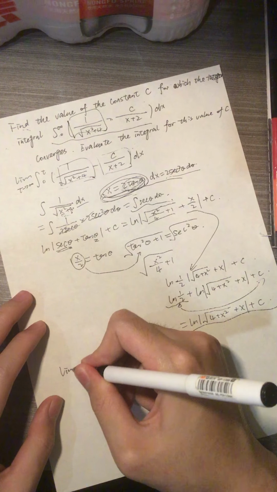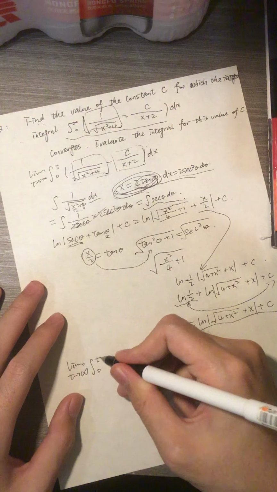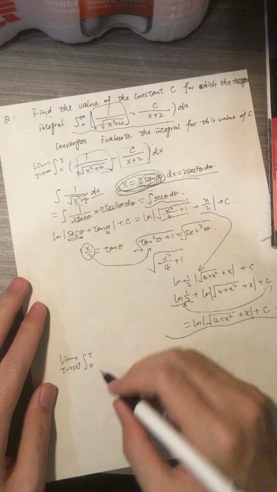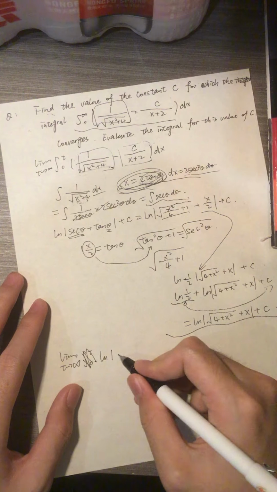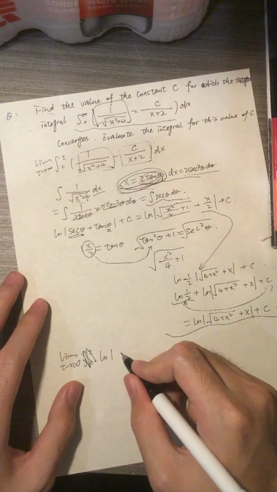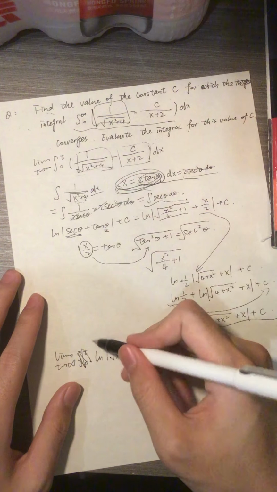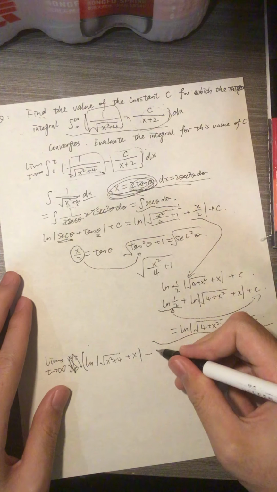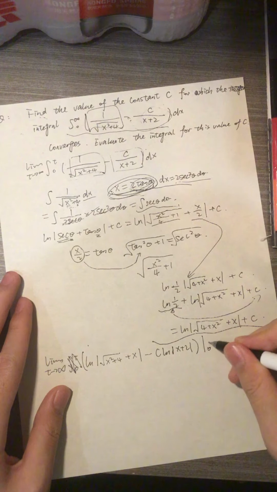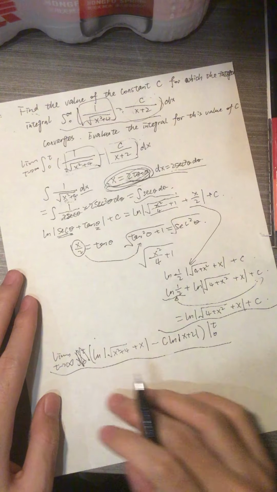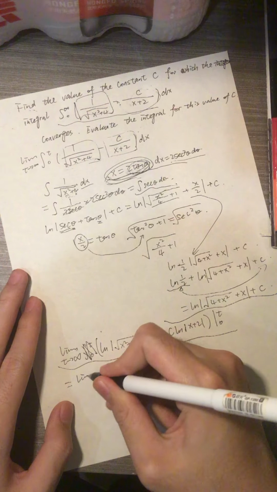So let's come back to the original limit, which is the limit as t approaches infinity of the integral from 0 to t. We need to write it this way, log, because we already finished the integration. So it is log of the square root of x squared plus 4 plus x, right? This is our first term. And the second term, which is clear, is minus c times log the absolute value of x plus 2. And we calculate from 0 to t. Now we need to find the limits of this term. So let's see, we can put 0 and t into the limit.